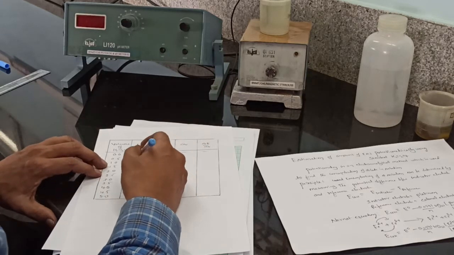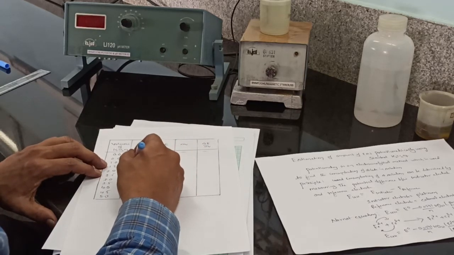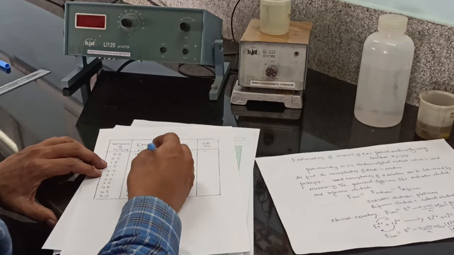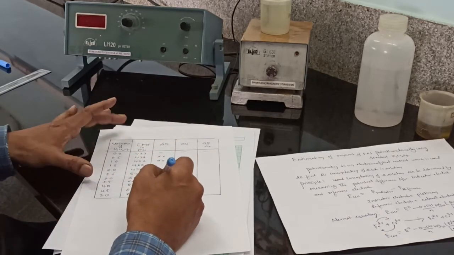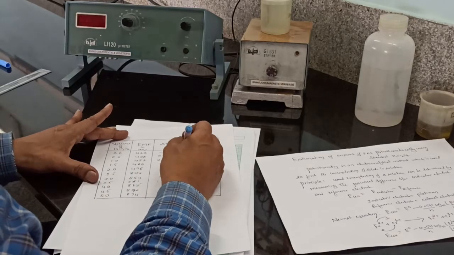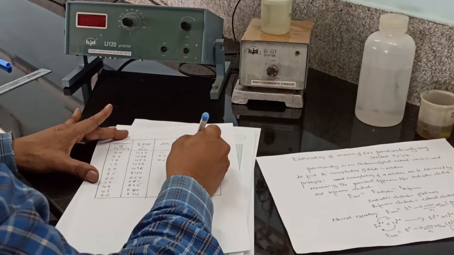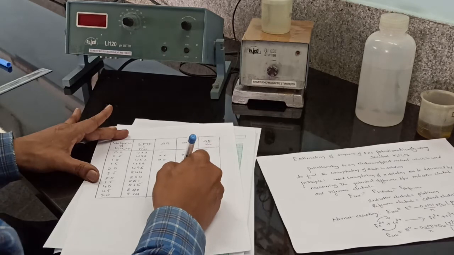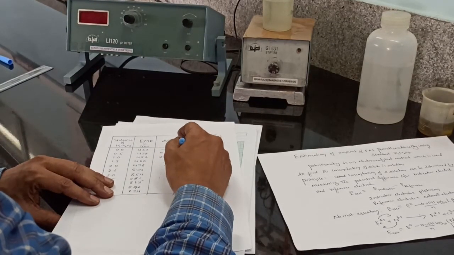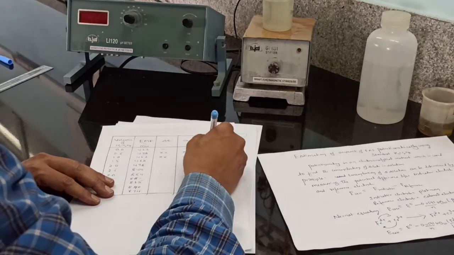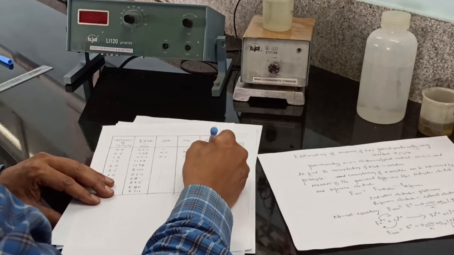At 1, the difference of EMF is 452 minus 438. So like this we have to calculate the change in EMF. The change in volume is 0.5, since in each step we add an increment of 0.5 ml. Then divide delta E by delta V, we will get values for this term.